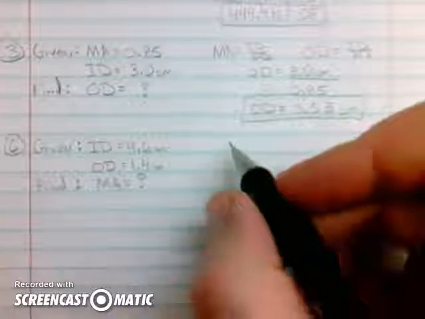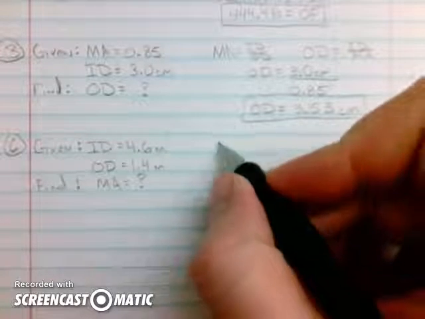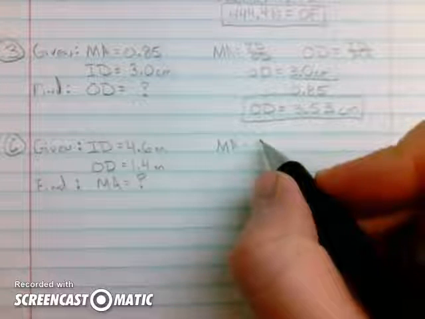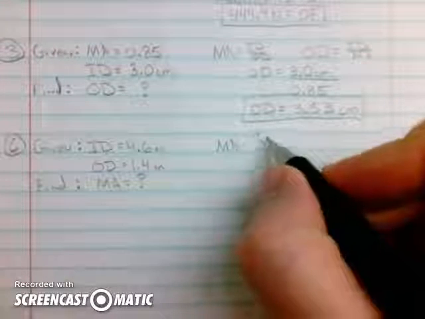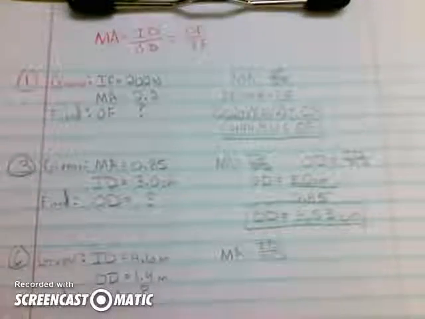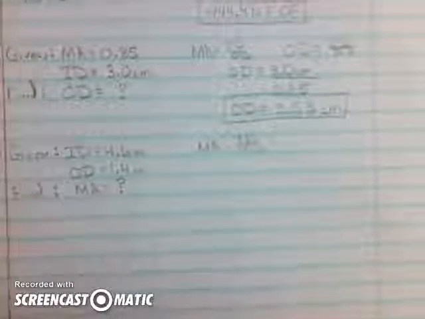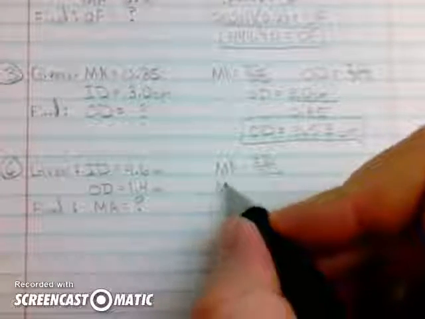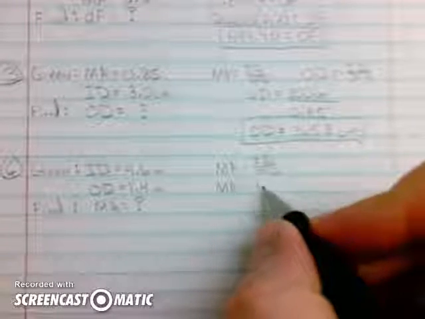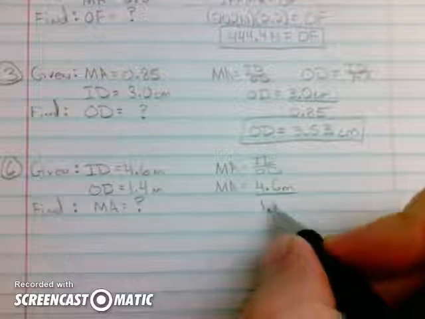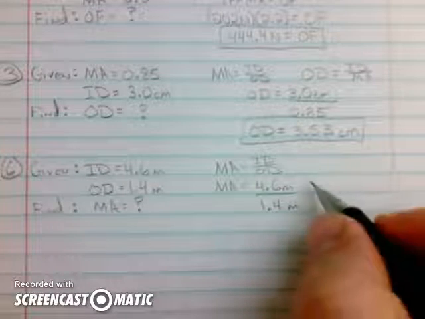All right. So mechanical advantage, MA equals ID over OD. Okay, if you don't remember that, you can just look right up there. Okay, so let's just plug these values in. MA equals 4.6 meters over 1.4 meters.